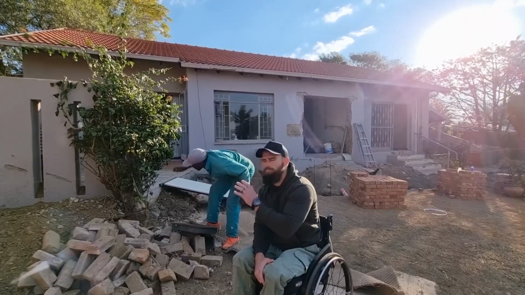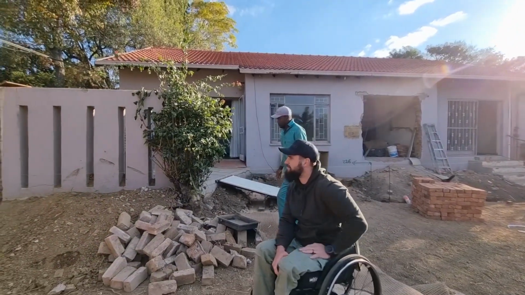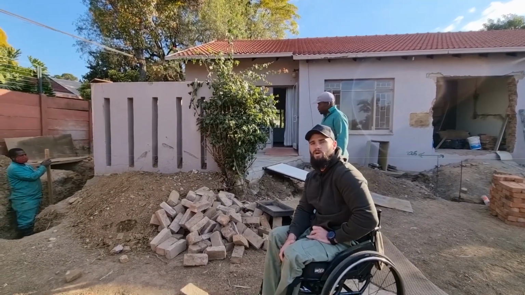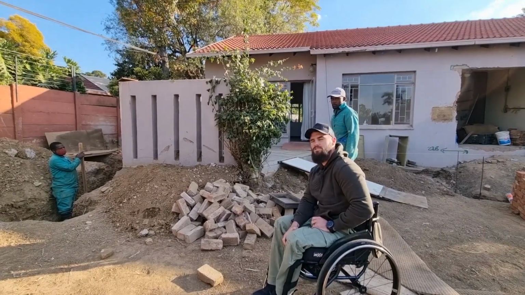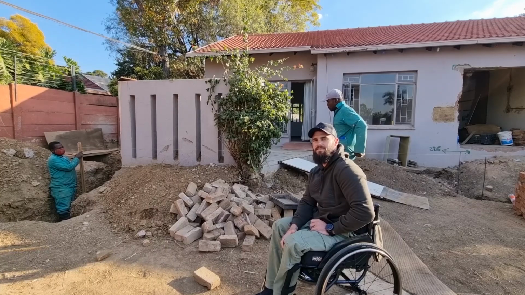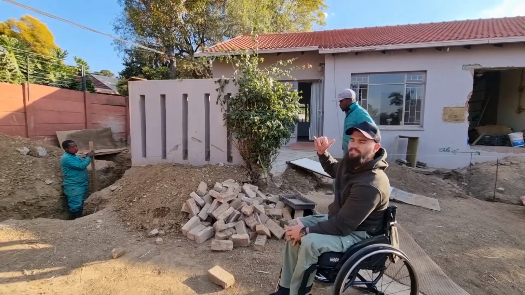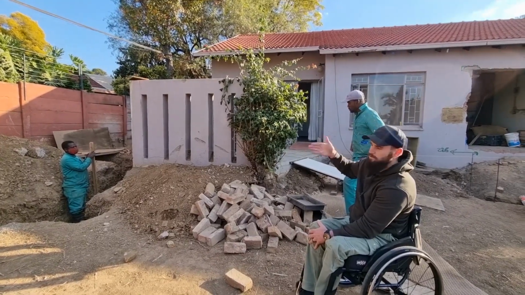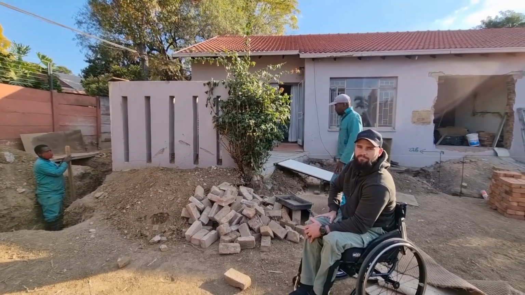We needed to make a plan to check the levels, if we have enough fall, enough slope, a big enough gradient for the waste pipes. So normally you would use a dumpy level, which you would set up on this side, set up on that side, get both heights, and then you're able to work out the gradient of fall that you would have. On this side we don't have a dumpy level.